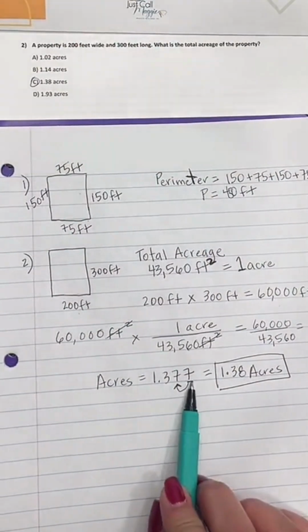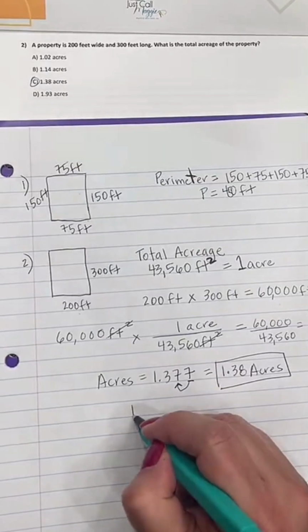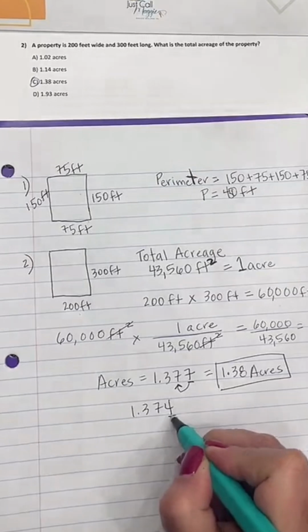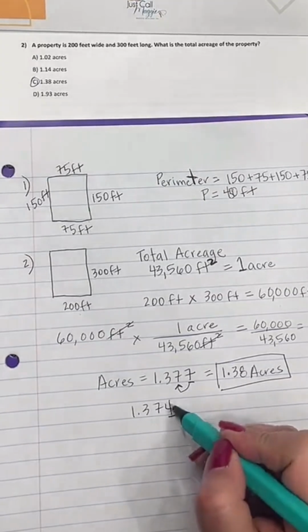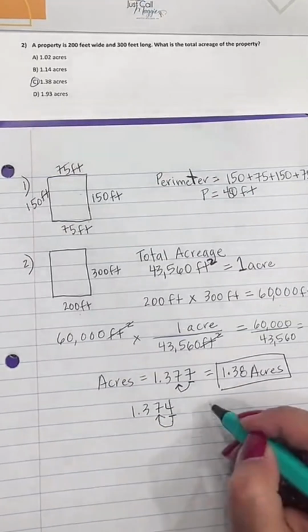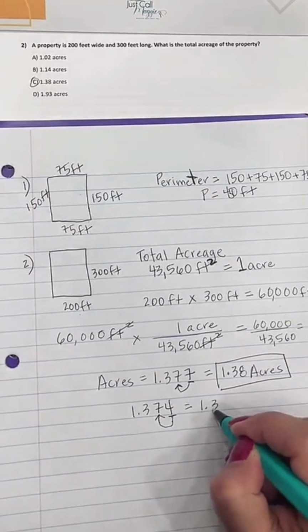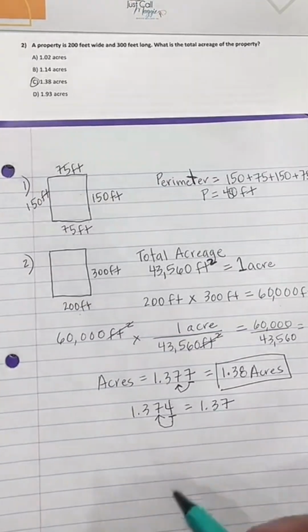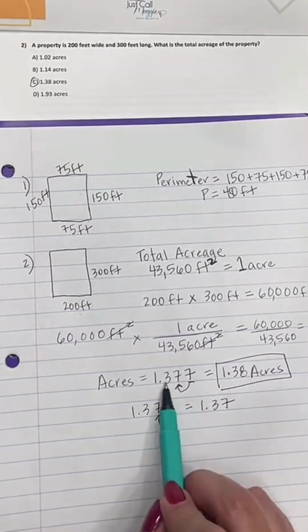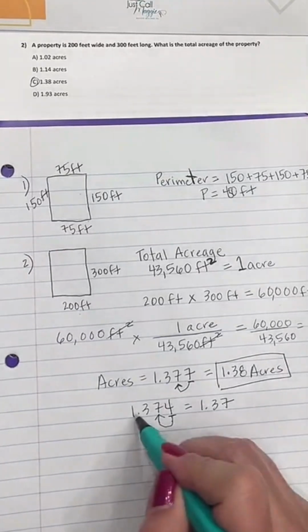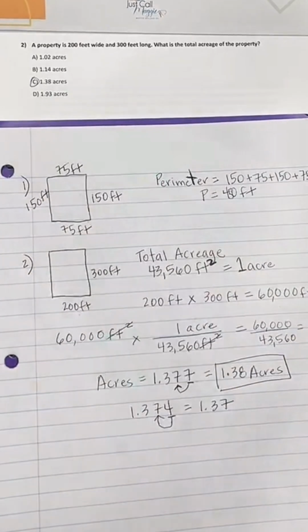Okay, remember the rounding thing. So if it had said 1.374, then since this is less than 5, this stays as 1.37. But if this was 5, 6, 7, 8, or 9, we round up like we do here. Okay. So that's the answer for this one.